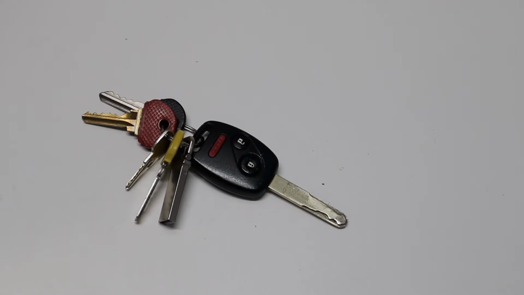There might be other instances where you would require to do a cut by picture. It's pretty rare, but it's really good to know. And once you understand how it works, you just have a better understanding of car keys in general.